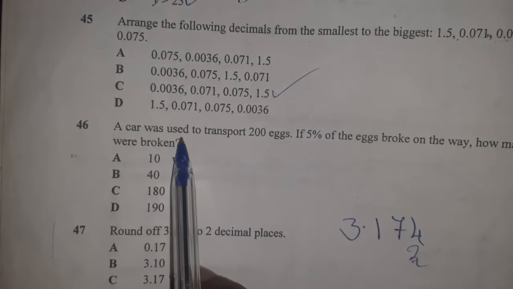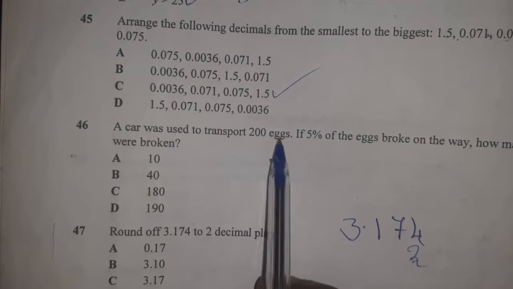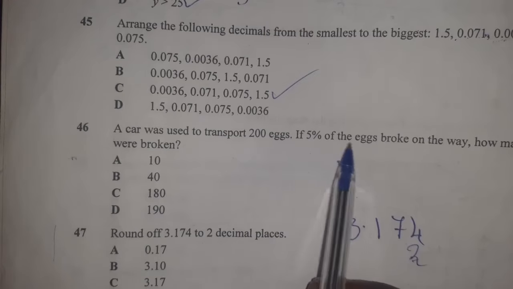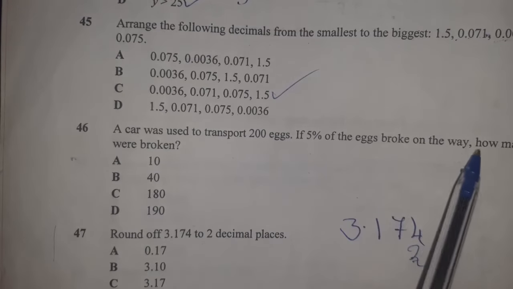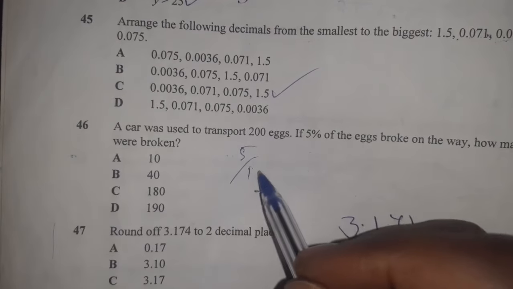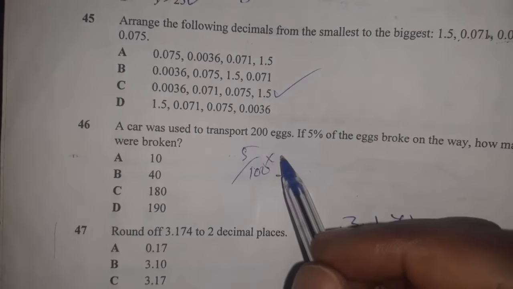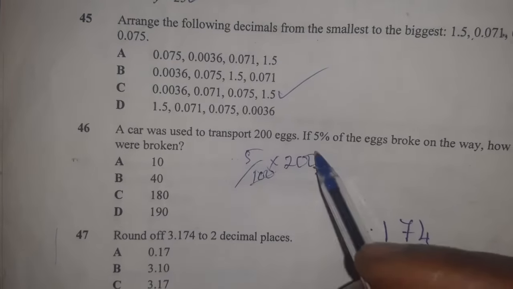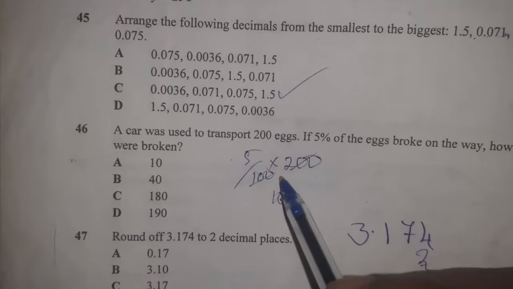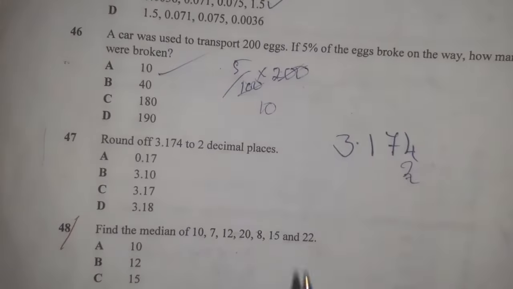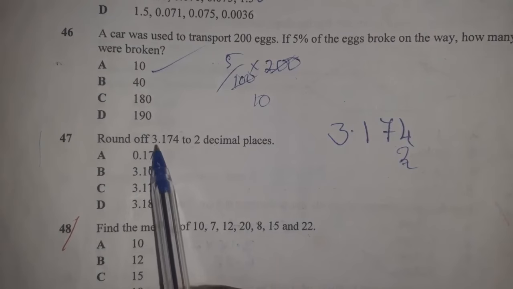A car was used to transport 200 eggs. If 5% of the eggs broke on the way, how many were broken? So we just have to find what is 5% of 200. 5% of 200 is 10. Cancel these zeros, then multiply. That is that.